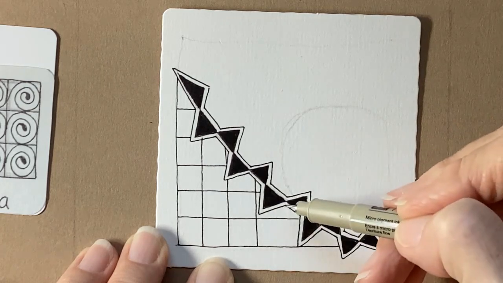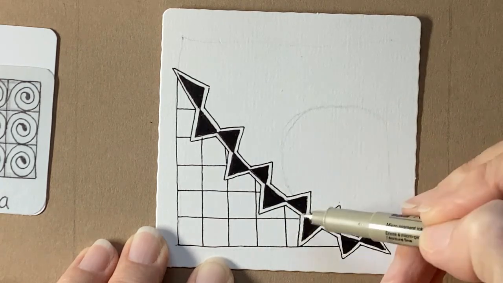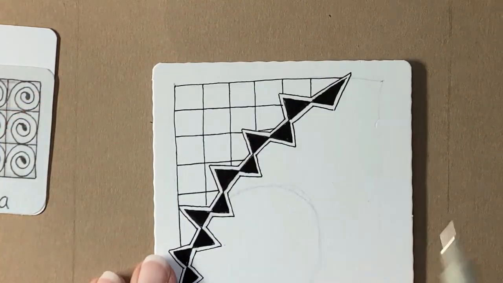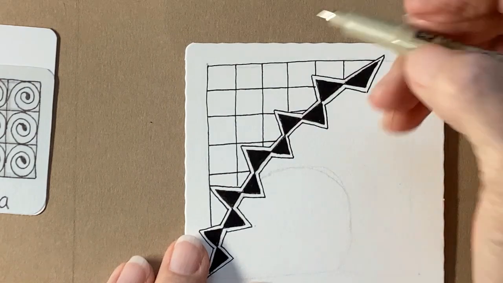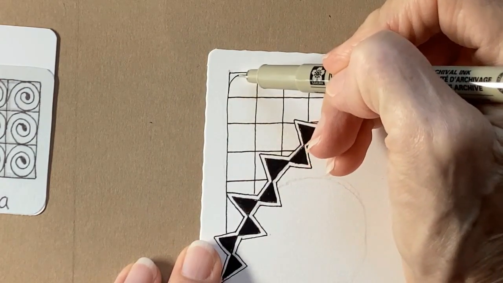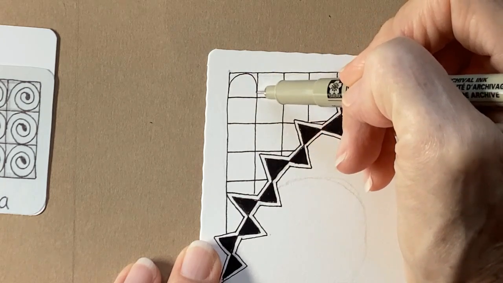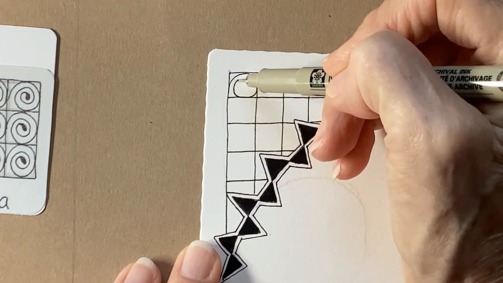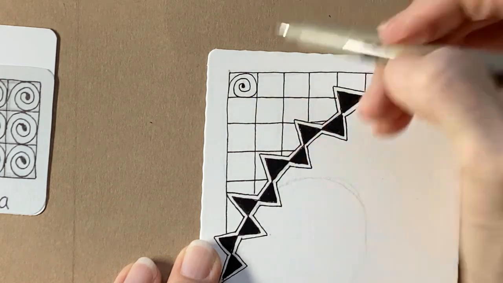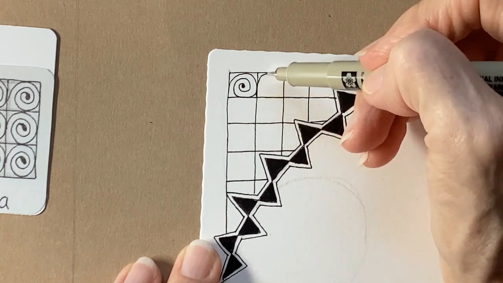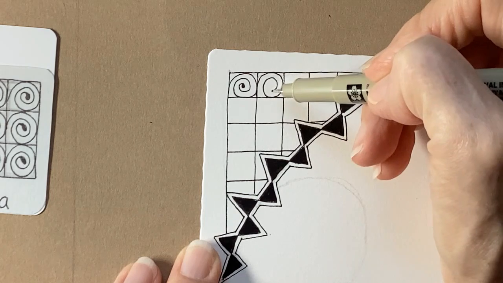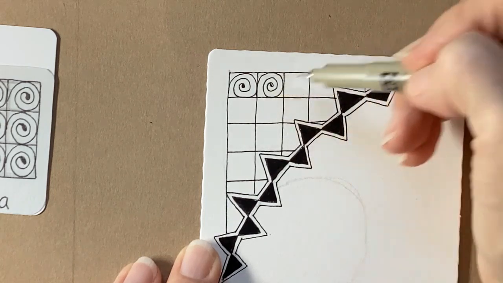Just take nice deep breaths, relax, and enjoy what you're doing. Okay, I'm not going to worry about that section there. And then we're going to go inside each of those. I'm going to start at one side, kind of make an orb that touches, and then come back around, spiral in, and put a tip on it. Very simple. I'm not worried if they match.